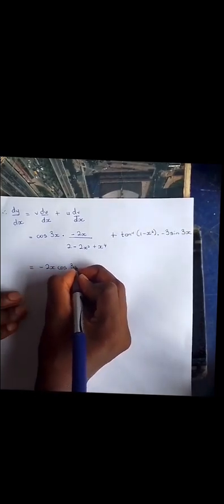Okay, we're going to simplify this answer. So simplifying the answer, cos 3x multiplied by 2x minus 2x is going to give me minus 2x cos 3x all over 2 minus 2x squared plus x raised to the power 4.